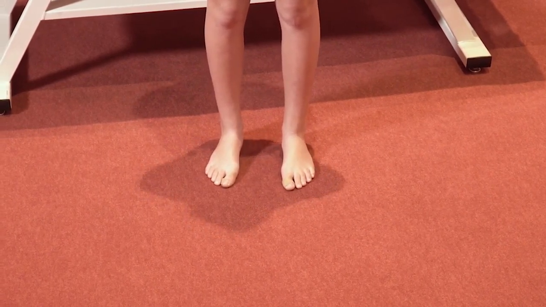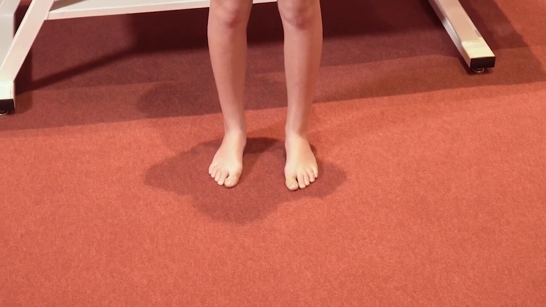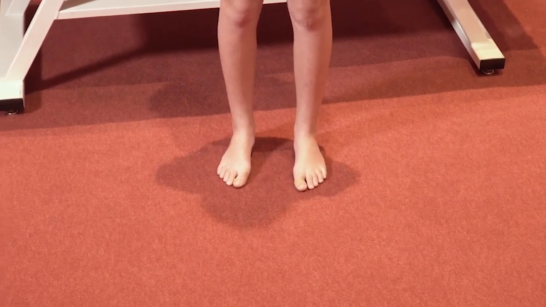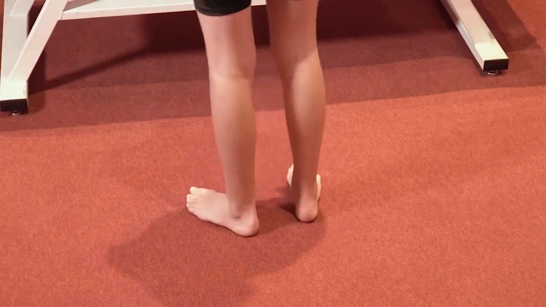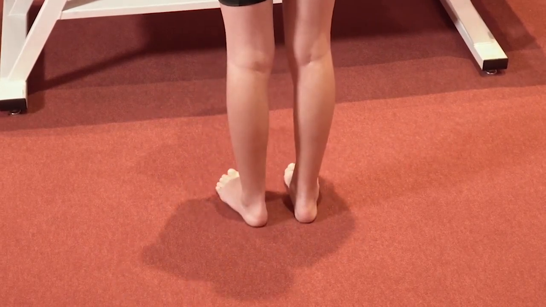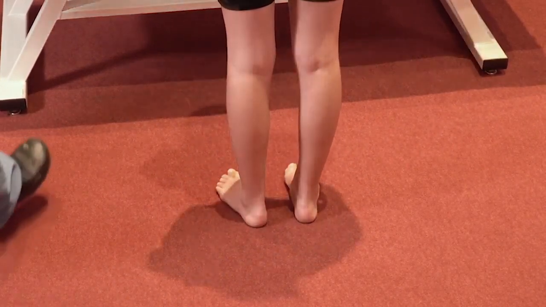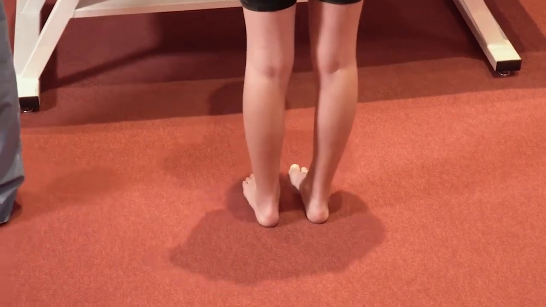We need to also assess this posteriorly, so Taylor, if you'd turn around for us. And I want you to keep your feet perfectly parallel, make them look like the number 11. Perfect.